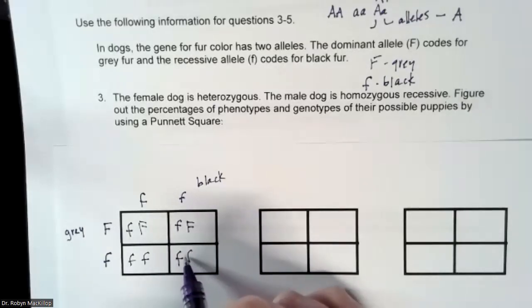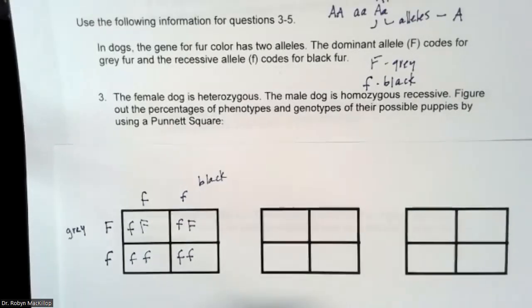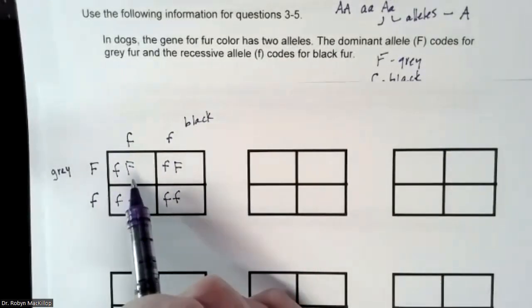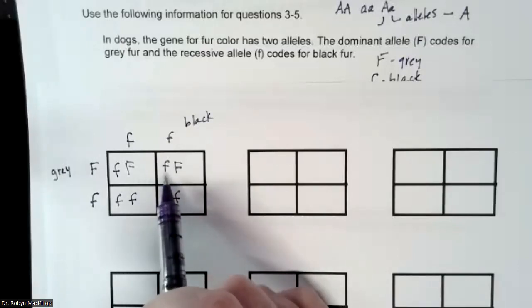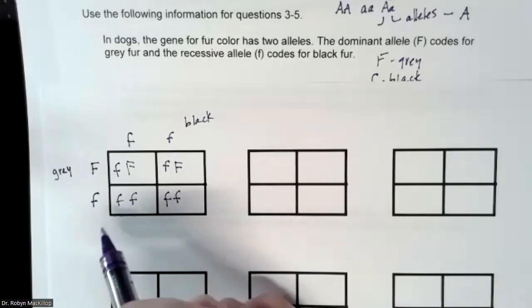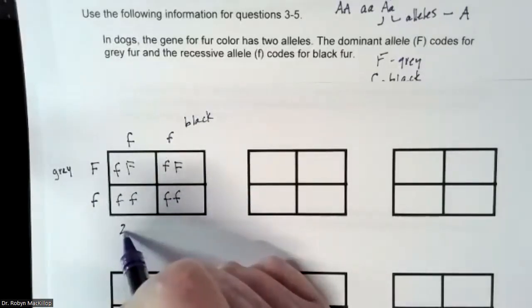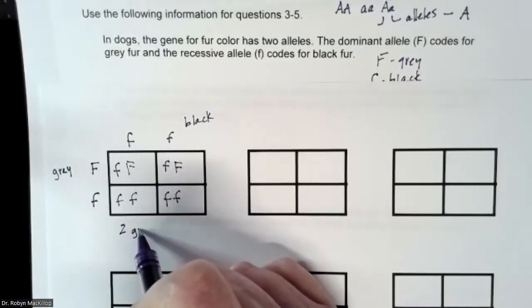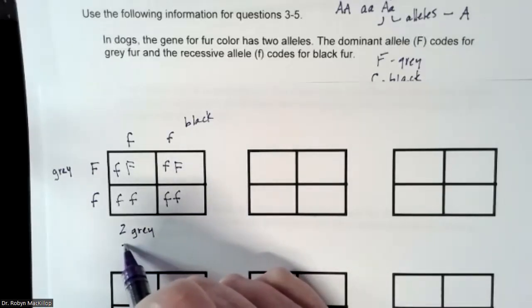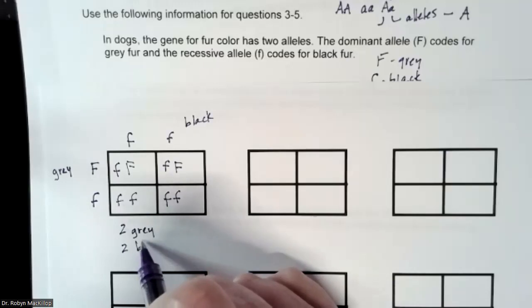Now you have 4 puppies. What color are these 2 puppies going to be? Gray. Yes, so you have 2 gray puppies and 2 black puppies. Perfect.